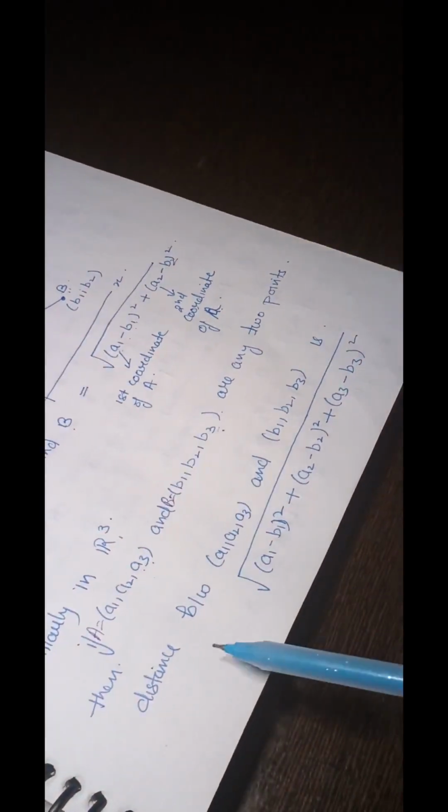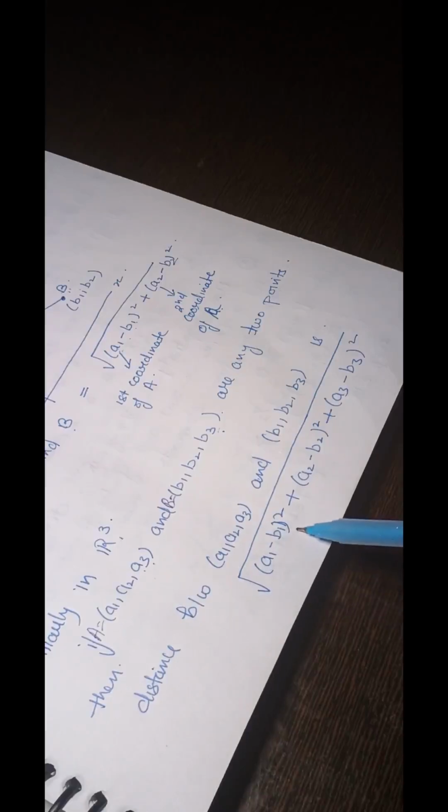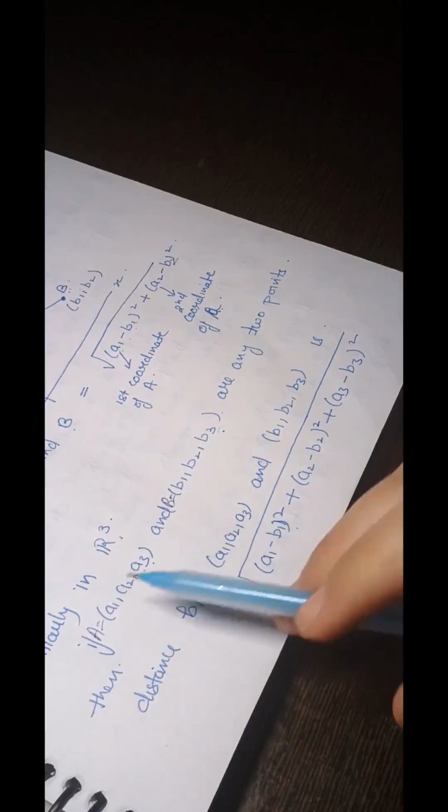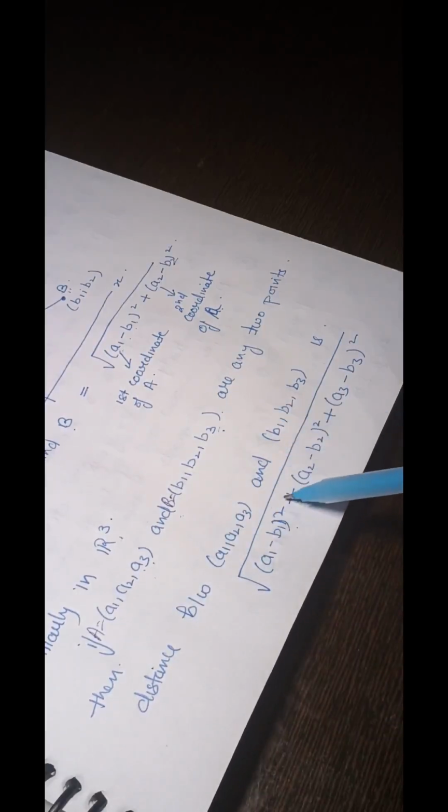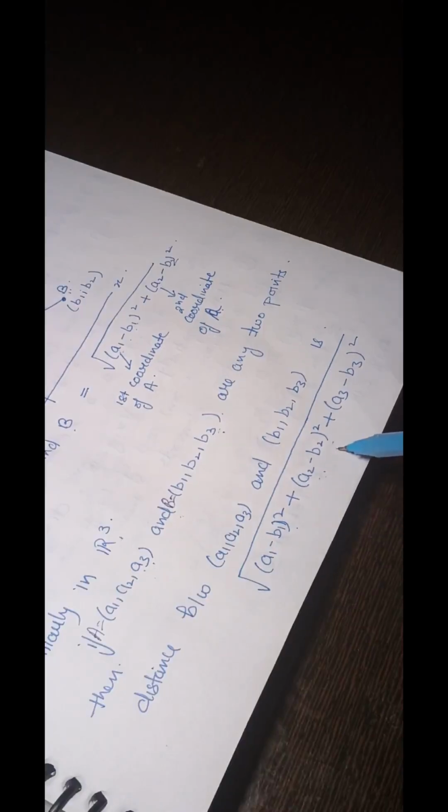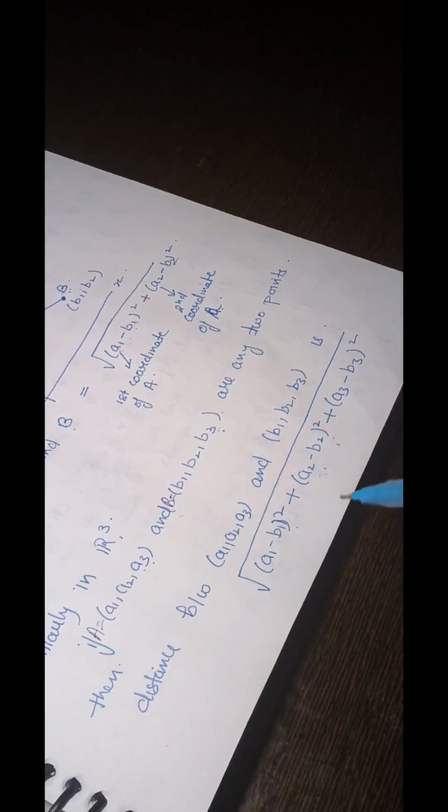So the distance formula will be the square root of the difference between the first coordinates of A and B squared, plus the difference between the second coordinates of A and B squared, plus the difference between the third coordinates of A and B squared.